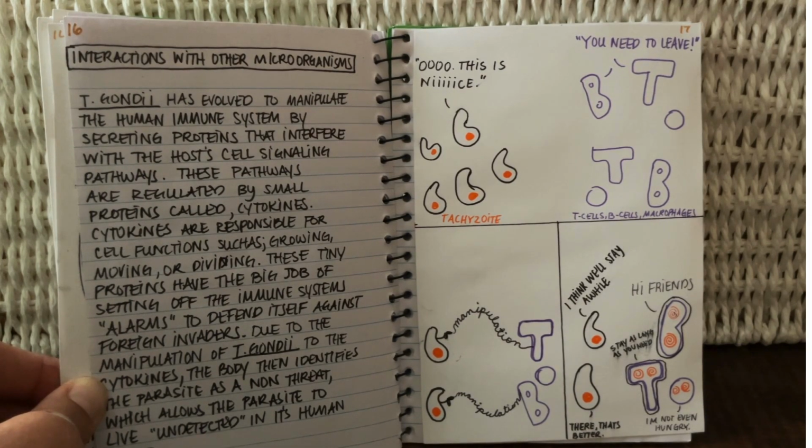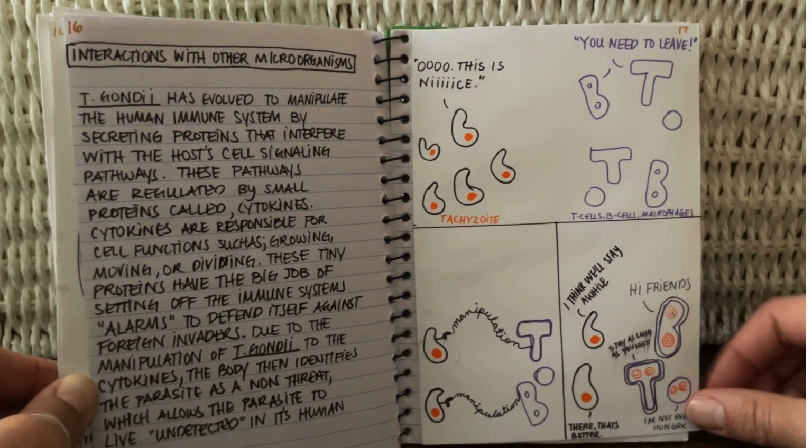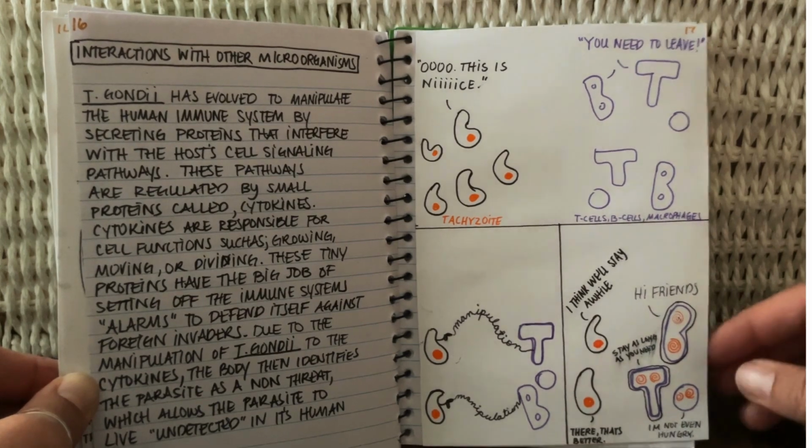Due to the manipulation of the cytokines by T. gondii, the body then identifies the parasite as a non-threat, which allows the parasite to live undetected in its human host.